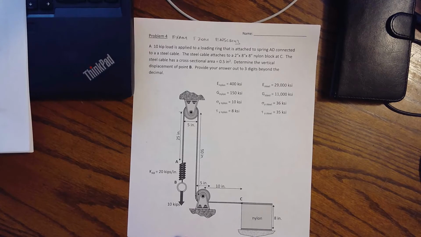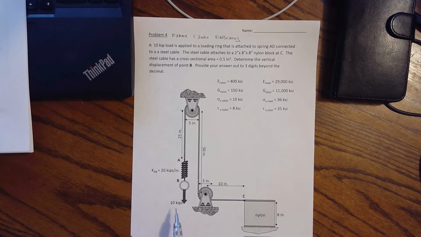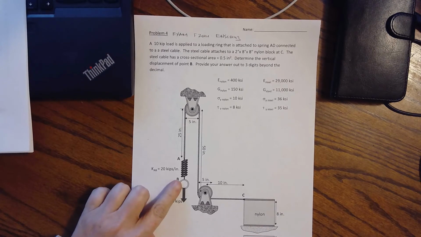On this one, we have a 10 kip load that's applied to a loading ring that is attached to a spring and connected to a steel cable. The steel cable stretches to a 2 by 8 by 8 nylon block at C. The steel cable has a cross-sectional area given. Determine the vertical displacement of B.